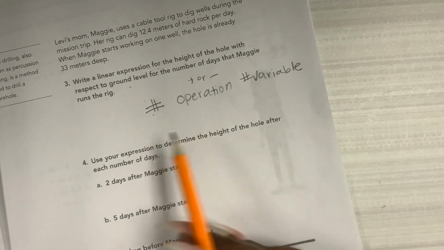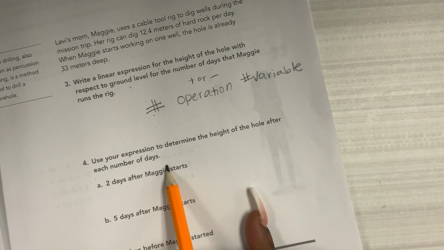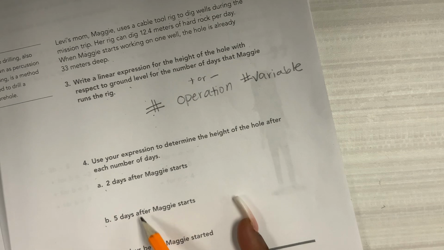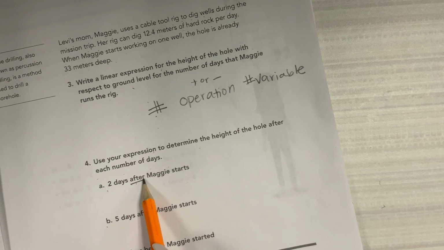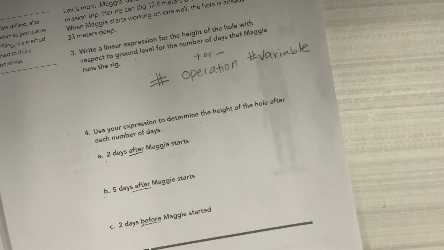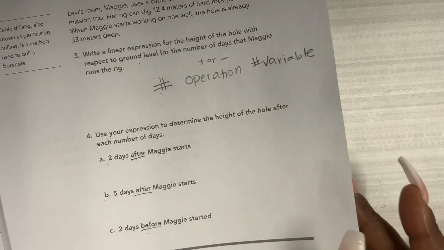Then once you do that, use your expression to determine the height of the holes after each number of days. So after 2 days, after 5 days, and 2 days before she started. So this one's 2 days after she started, 5 days after she started, 2 days before she started. So think about before, what that would look like, what kind of number that would be. All right, I cannot wait to see what y'all come up with.